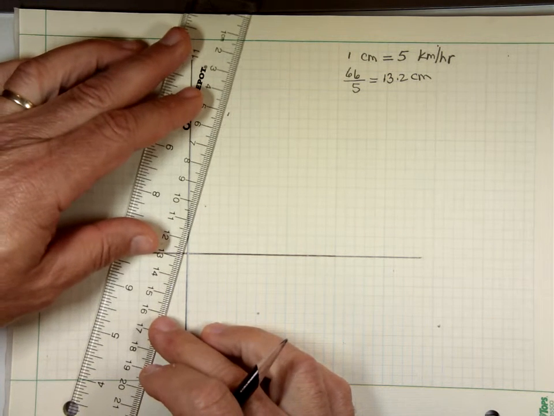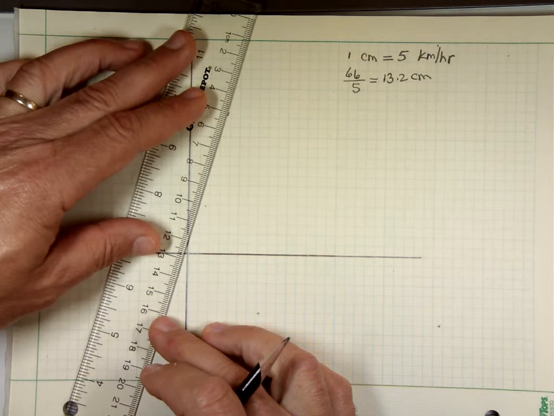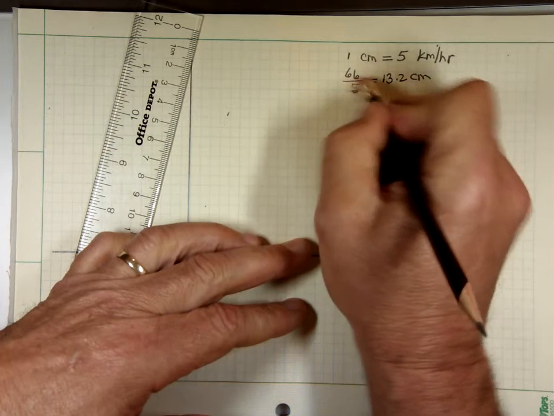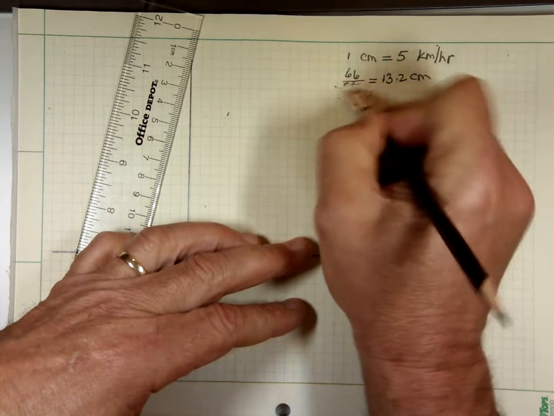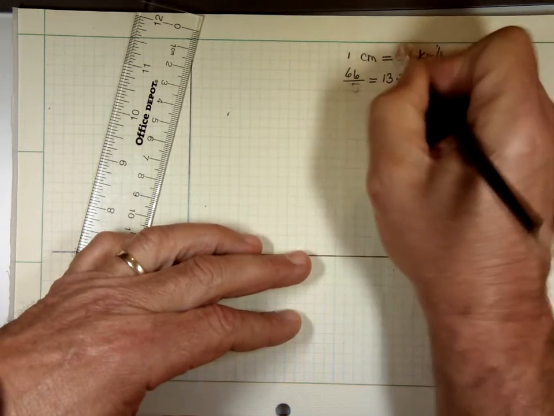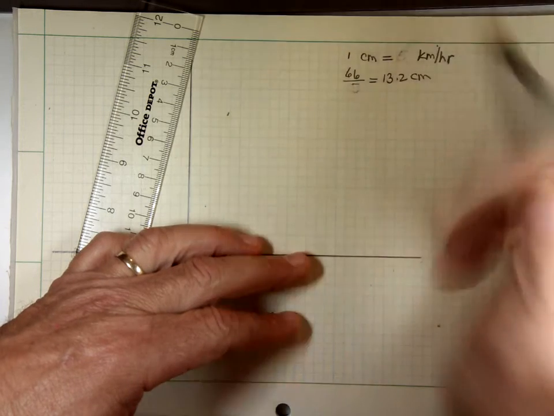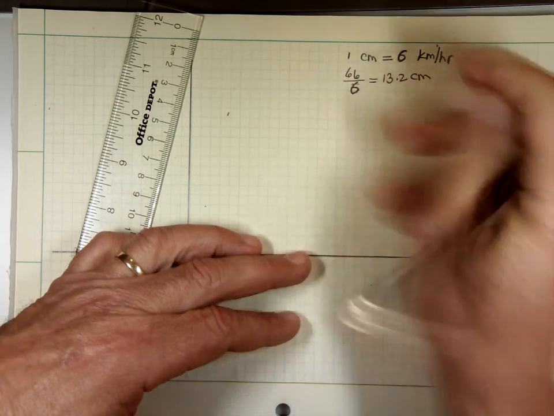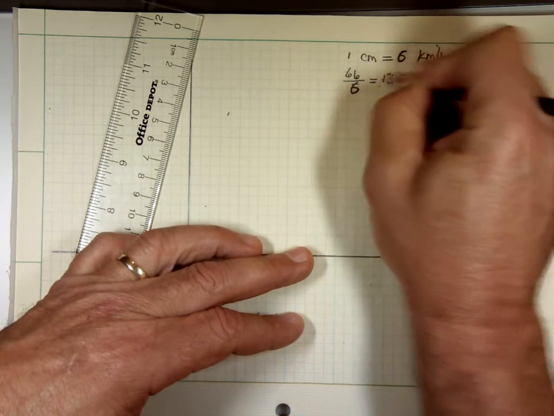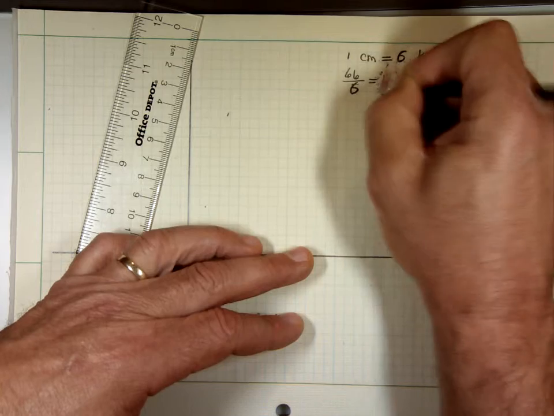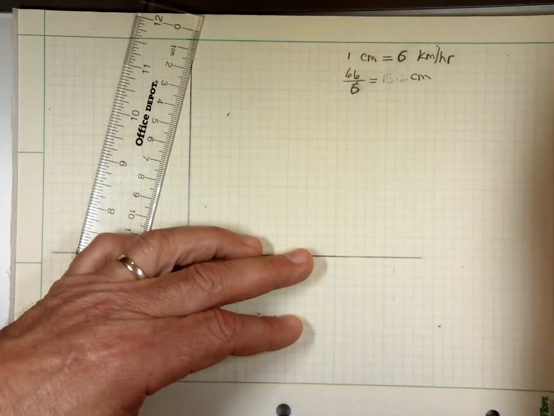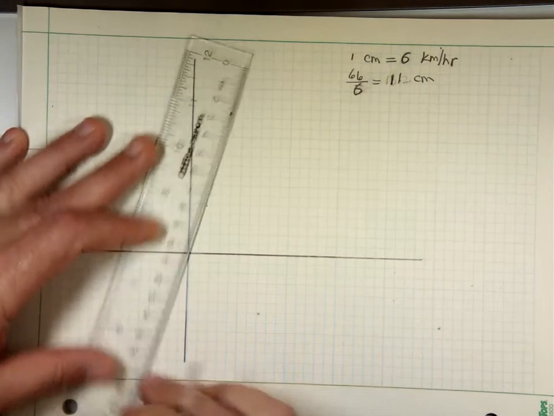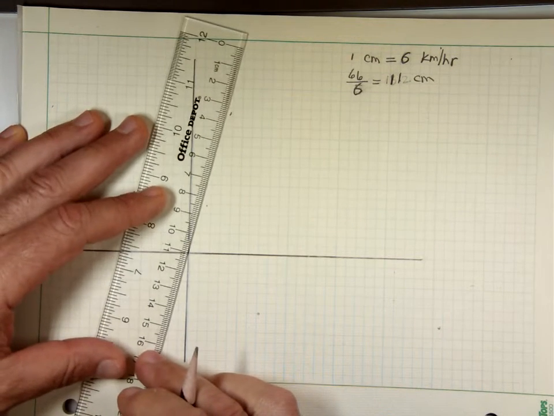Ooh. Maybe my scale is too small, otherwise I have to change the grid. You know what, maybe I'll make it 6, because otherwise I'm off the paper. That'll be what, 11 centimeters here. Now I don't go off the paper.